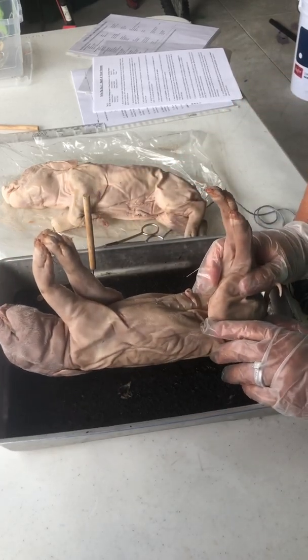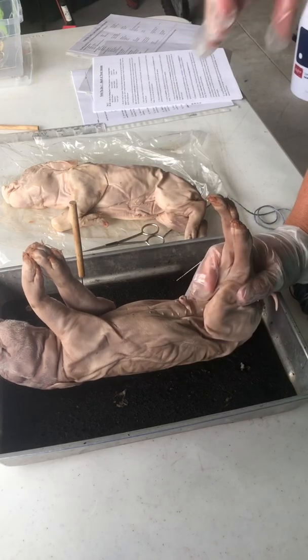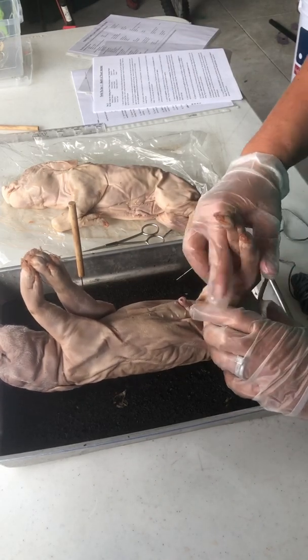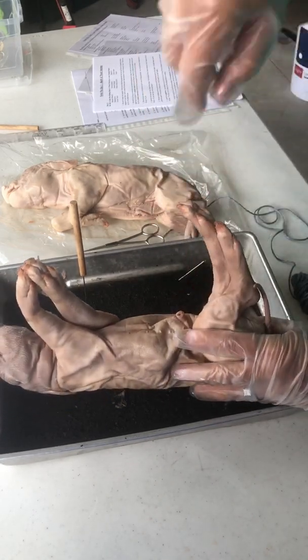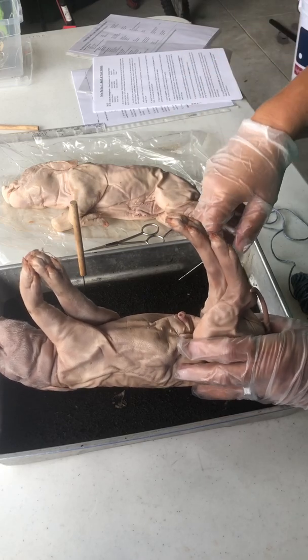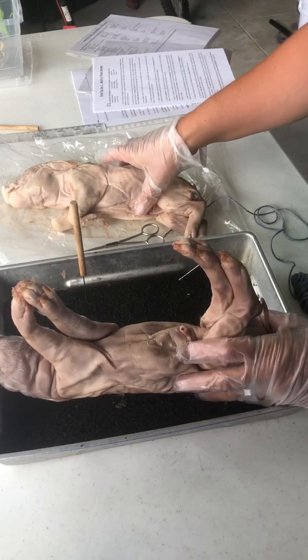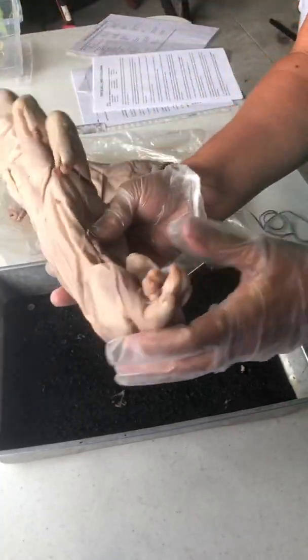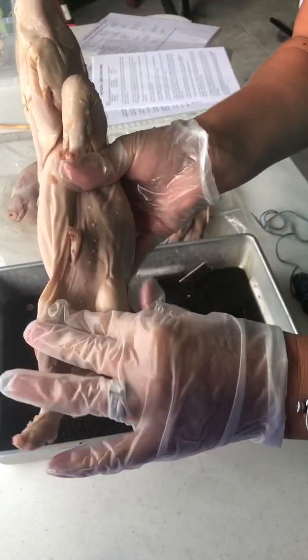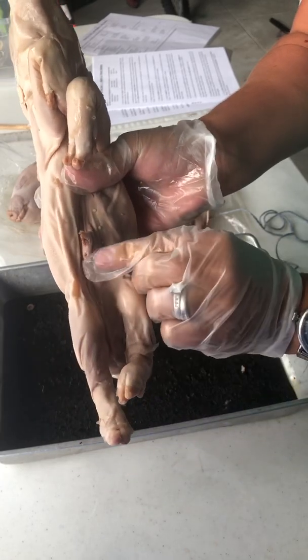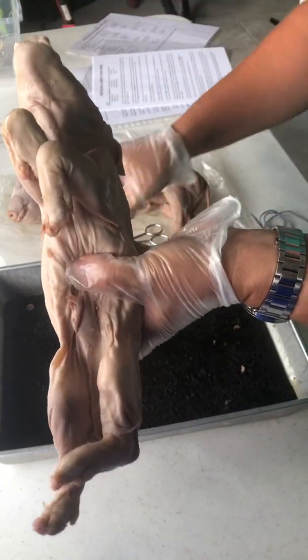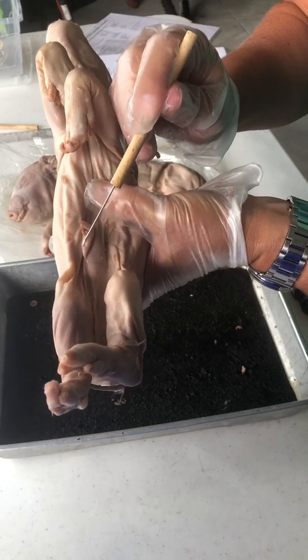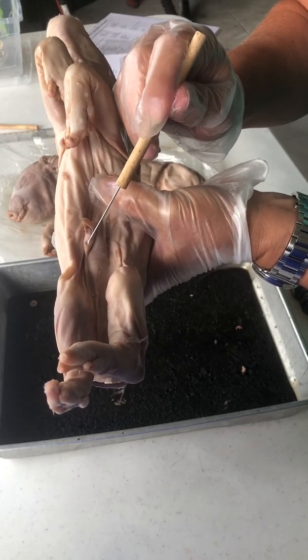Next, we're going to determine the sex of our pig by locating the urogenital opening through which liquid waste and reproductive cells pass. In the male, the opening is on the ventral surface of the pig, just posterior or below the umbilical cord. So this is a male. If you look right here, you can see the urogenital opening right here underneath the umbilical cord.